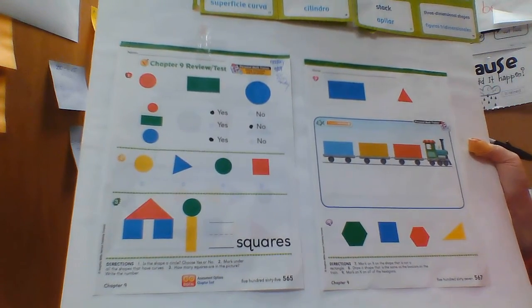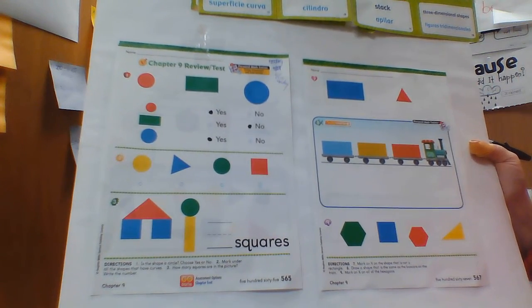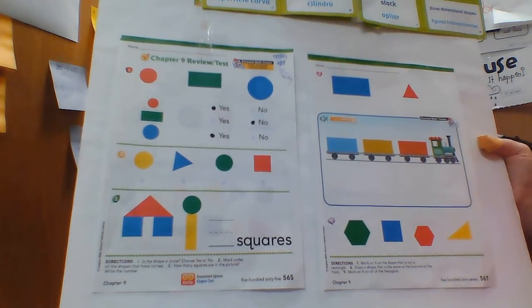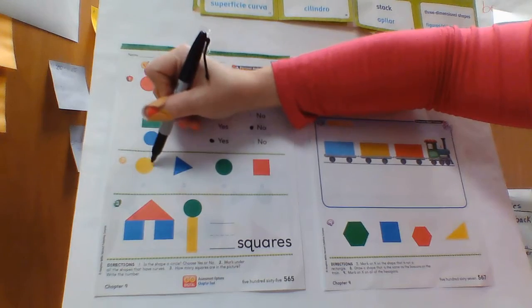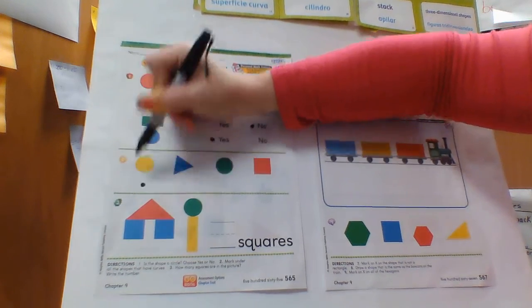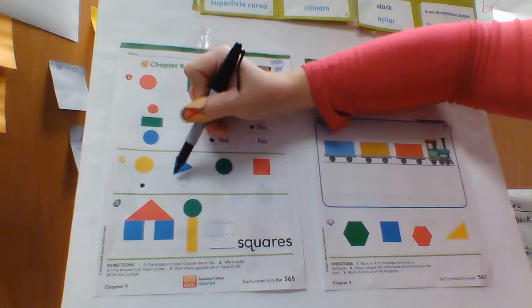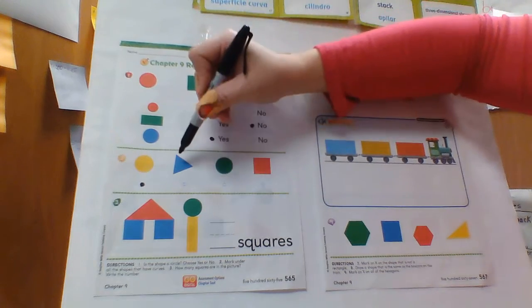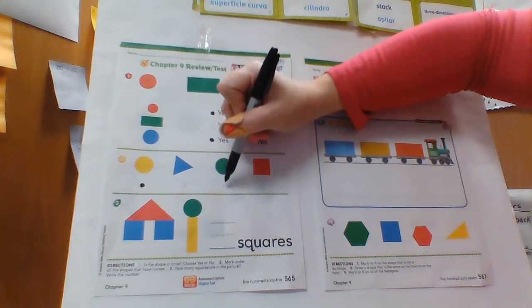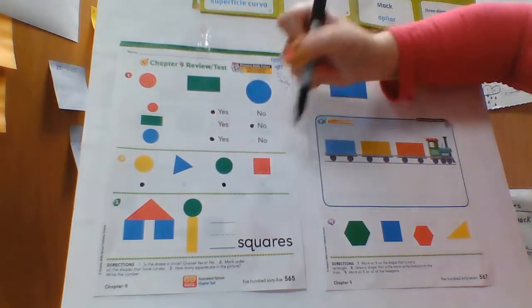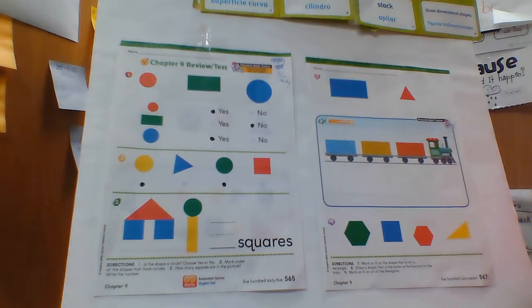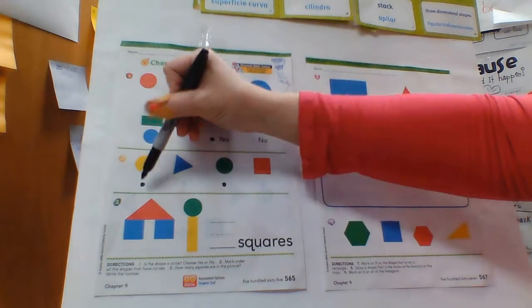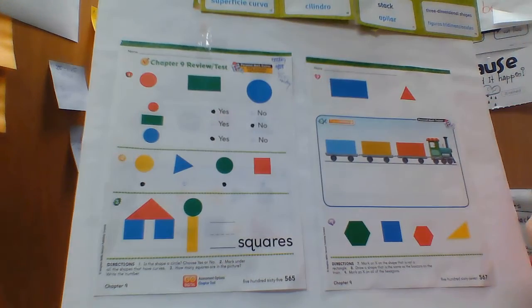Number 2. Mark under all the shapes that have curves. I know that the circle has a curve. Triangles don't have curves. Triangles have vertices or points. Oh, here's another circle. It has a curve. Squares do not have curves because squares have vertices or points. So, yellow and green circles.